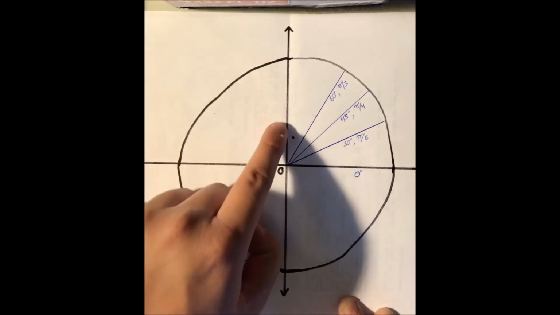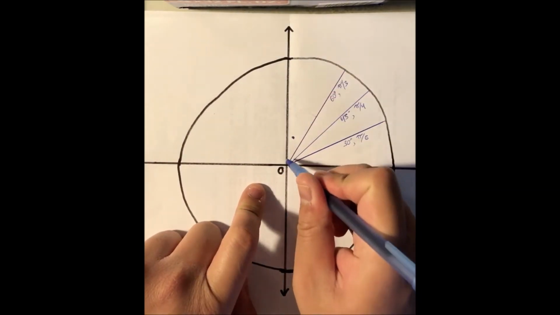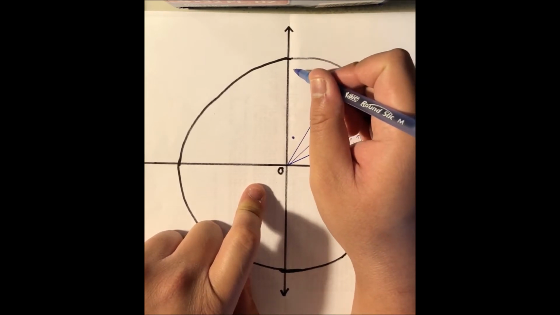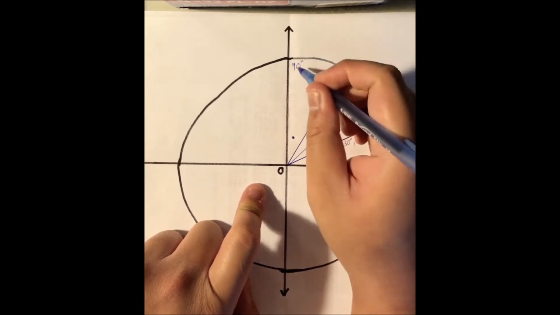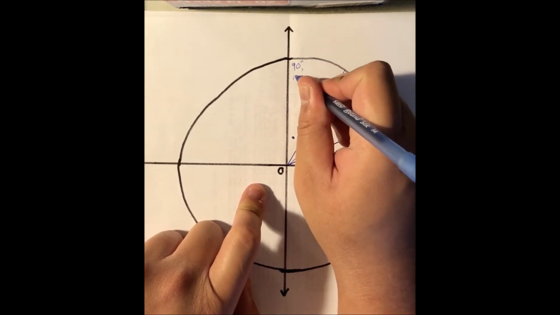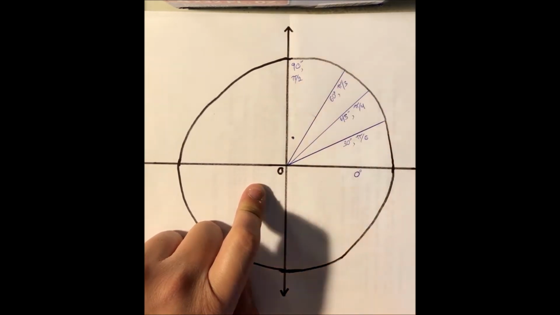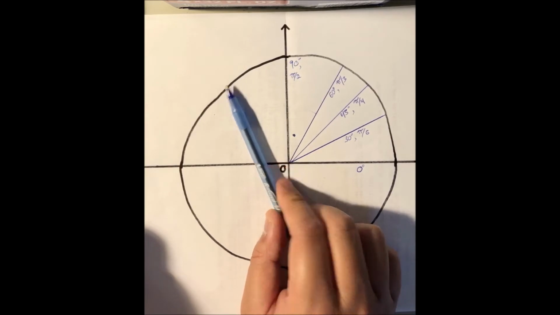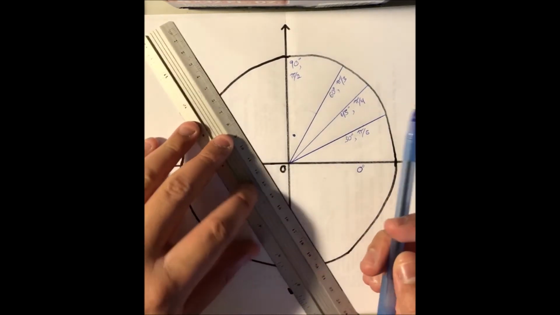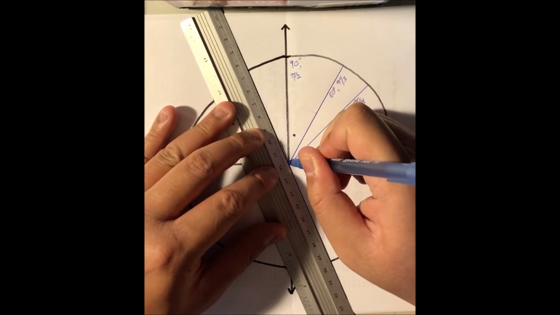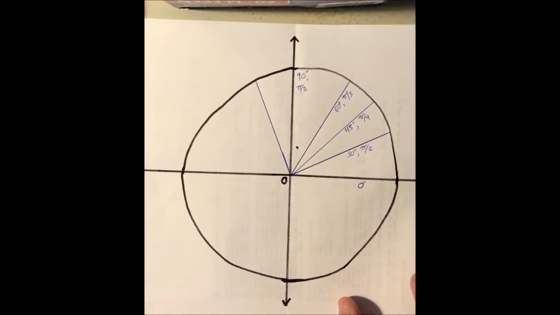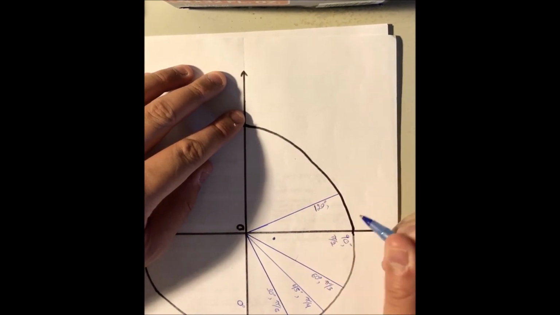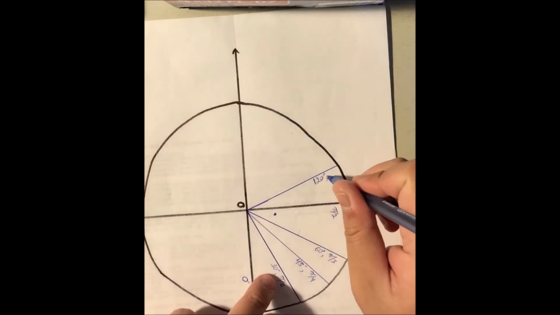So this angle here is a 90-degree angle. So it's just a right angle right there, but I'm not going to mark anything. So this right angle is going to be, let's see, how should I write this? 90 degrees. And the equivalent of 90 degrees is pi over 2. Now from 90 degrees, we are going to increase 30 degrees more, which will give us 120 degrees. So this is 120. Let's flip it around. And the equivalent radian form of 120 is going to be 2 pi over 3.